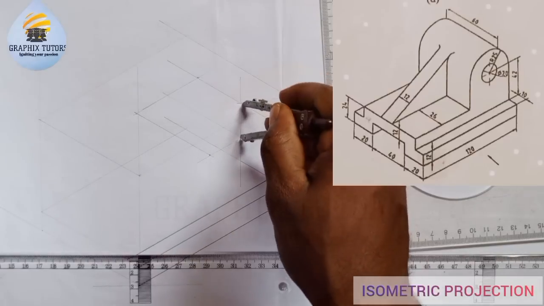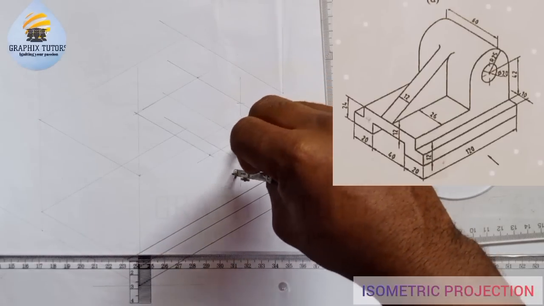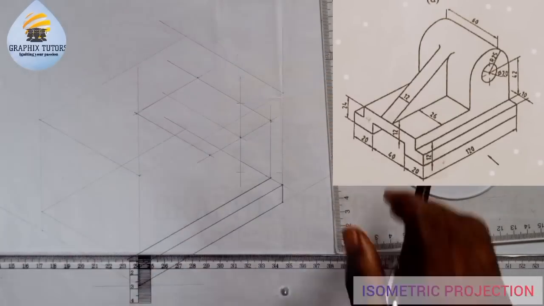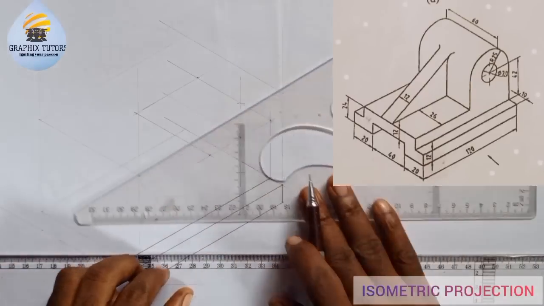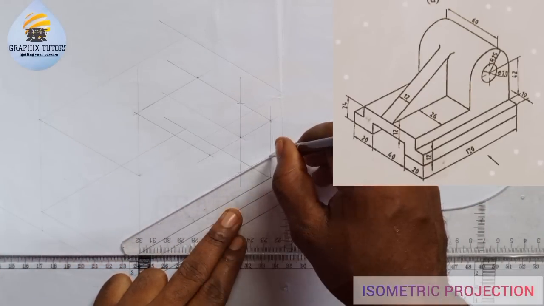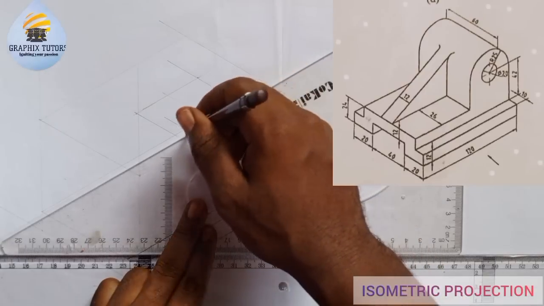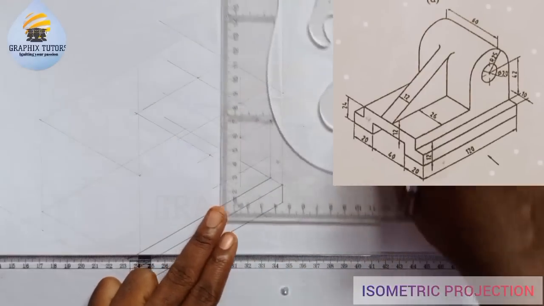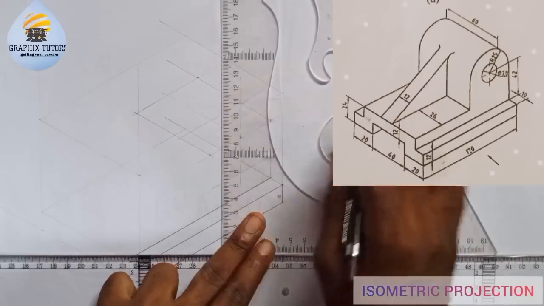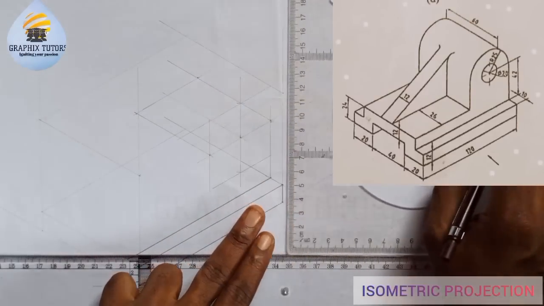I'll mark up. This is the left side here already, and I'll mark down. So I'll use that to form a box. So I'm using an ordinate method of constructing a circle. So I'll close it up, and I'll also do here this way too. And I'll close it up at this point here. Then here as well.